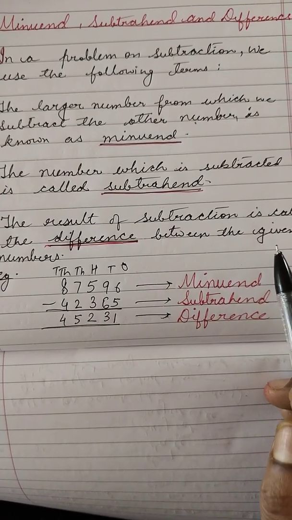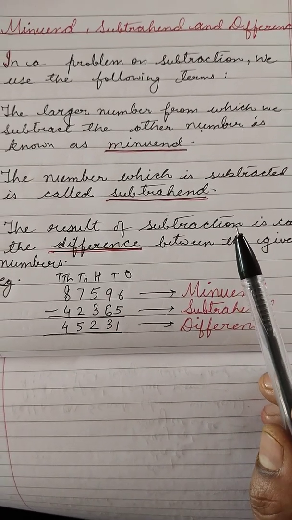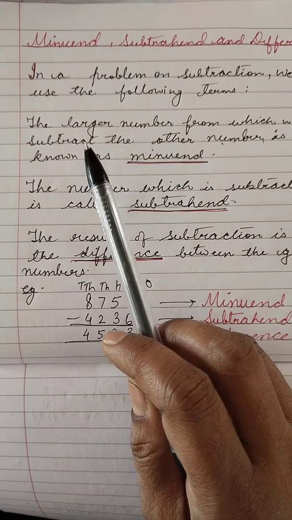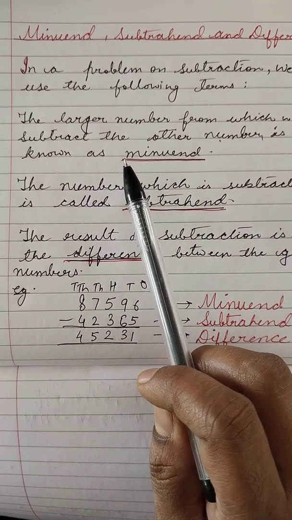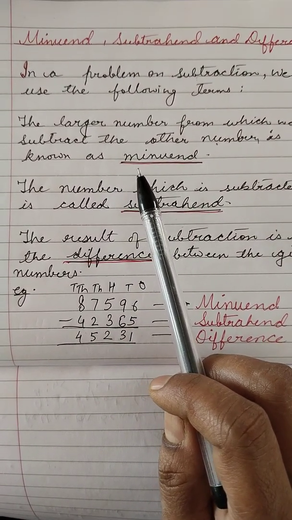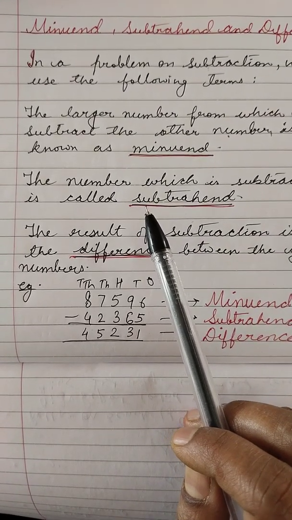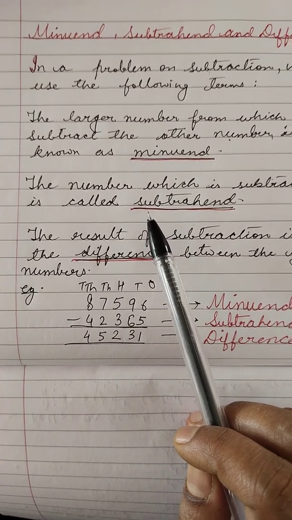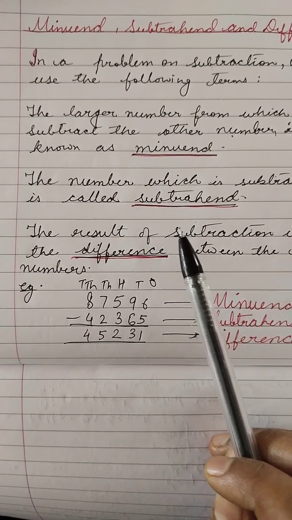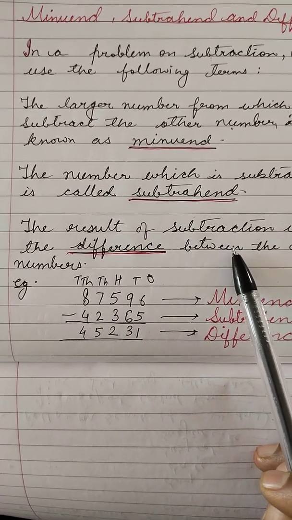Children, in a problem on subtraction, we use the following terms. The larger number from which we subtract the other number is known as the minuend. The number which is subtracted is called the subtrahend, and the result of subtraction is called the difference between the given numbers.